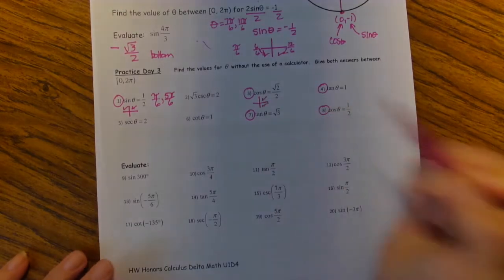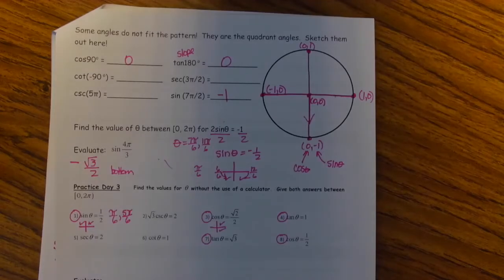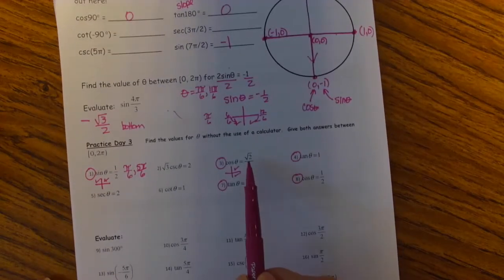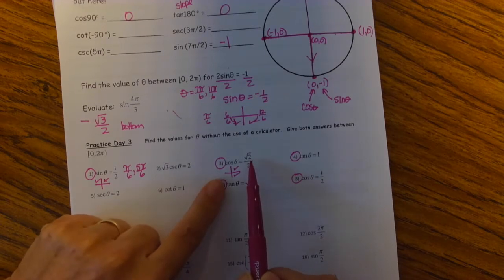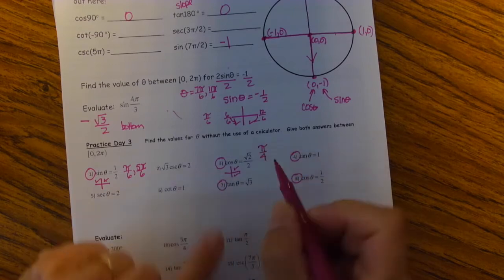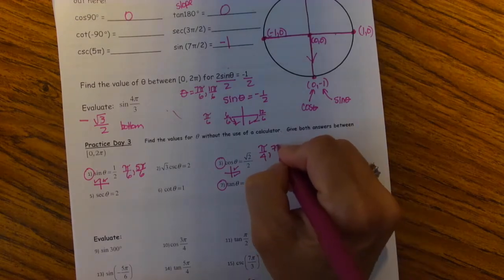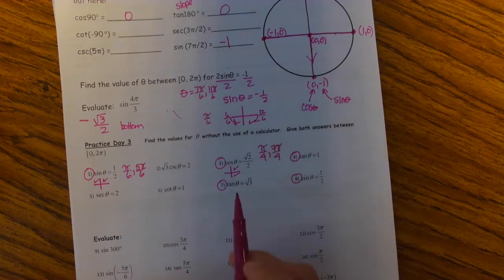Okay, so now cosine is positive on the right. Square root of 2 over 2 is the pi over 4 family, yes. So up here, that's called pi over 4. And what's the name of the pi over 4 in the bottom? 7 pi over 4.